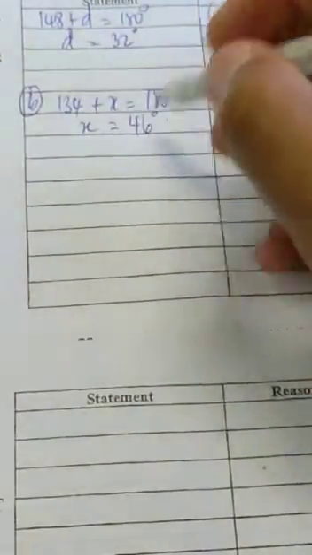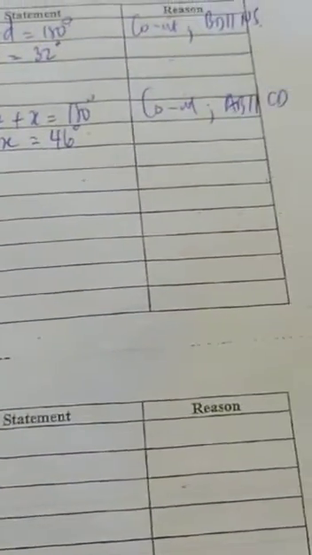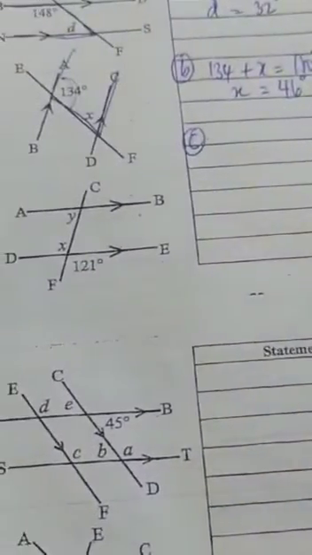I know you guys are not supposed to be using a calculator, so you can do the calculation on the side. Because I'm on time, I tend not to do it. But anyway, let's look at the next one.